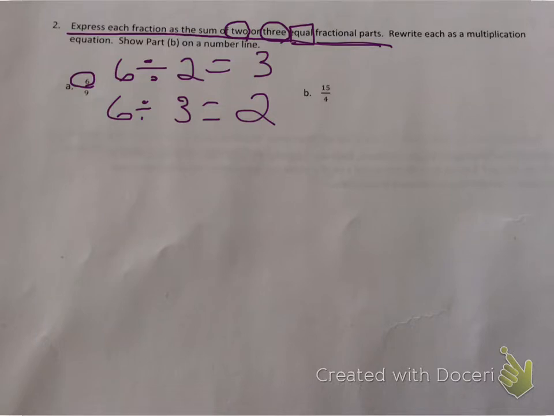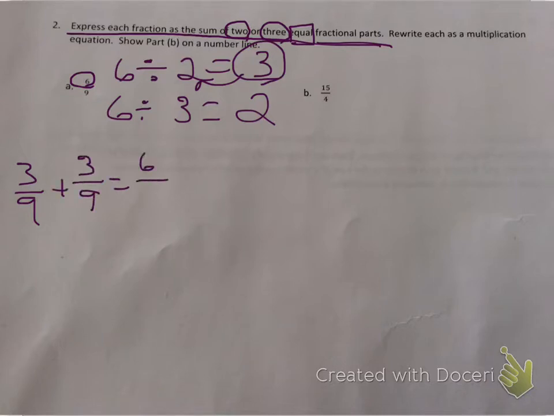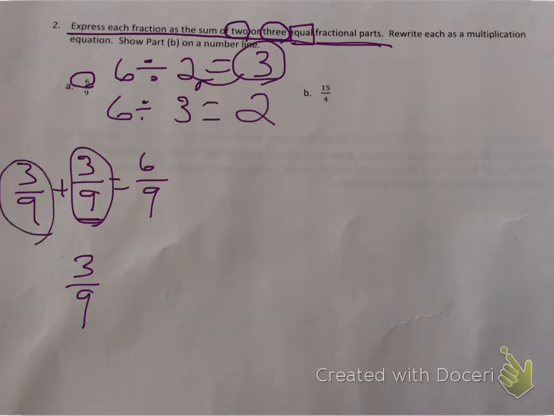If I want to divide it into 2 equal parts, I'm going to use 3 as my numerator. So 3/9, and I'm going to write it twice. So 3/9 plus 3/9 is equal to 6/9. And we could also write that using multiplication by taking our fraction of 3/9 and multiplying it by the amount of times we had to add it. So 1, 2 would be 2 times 3/9.